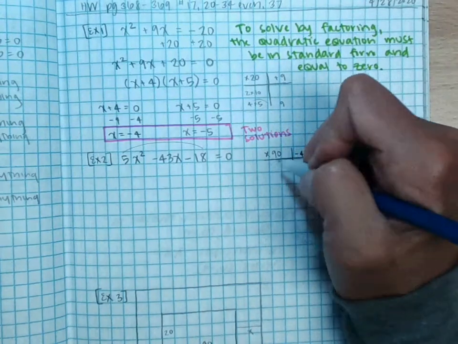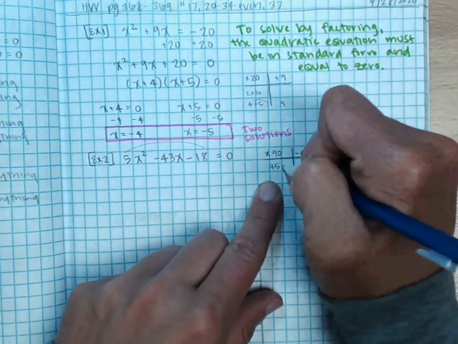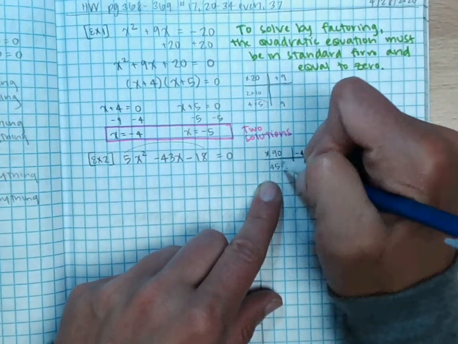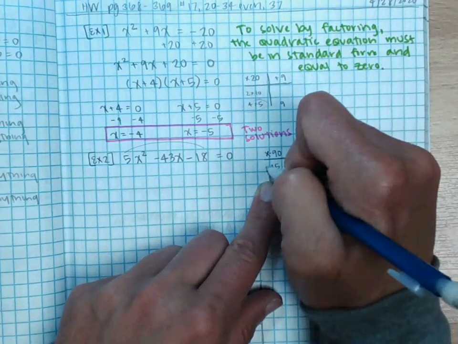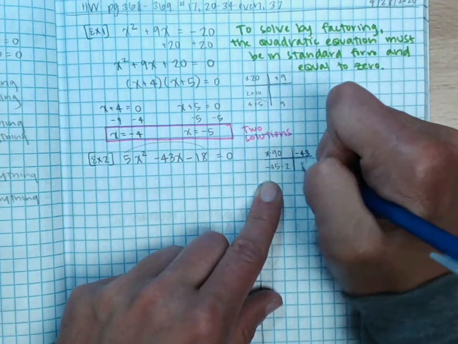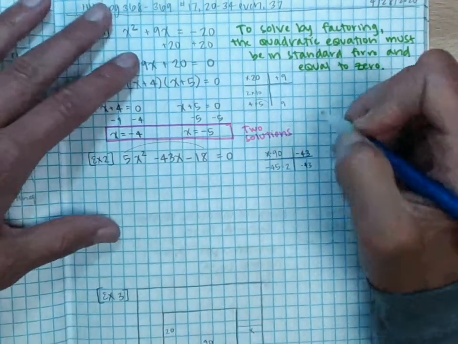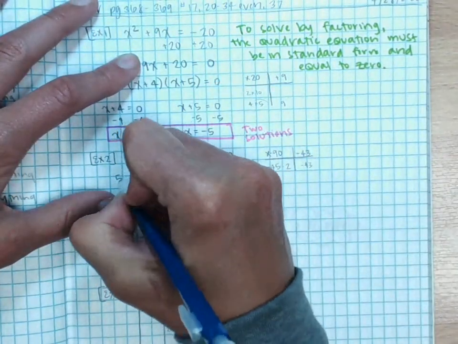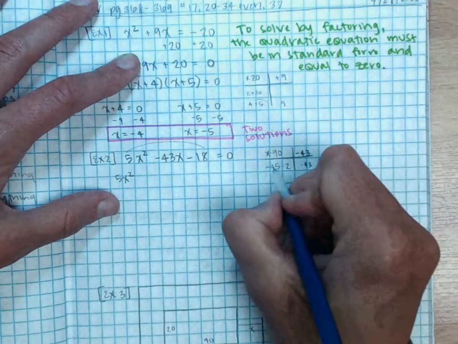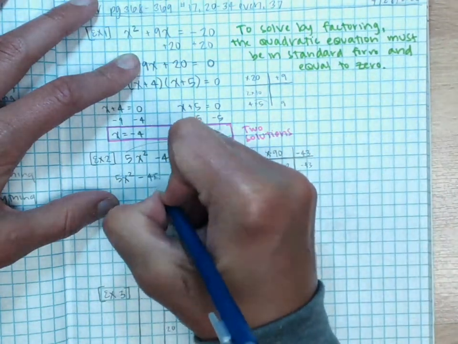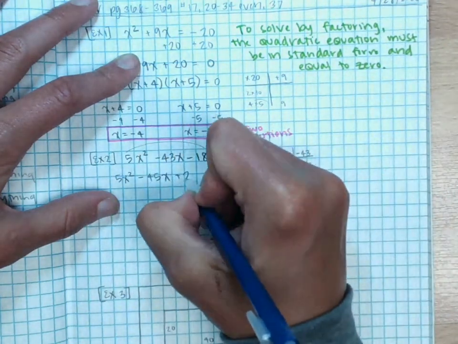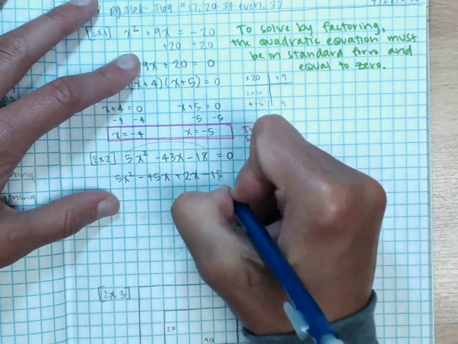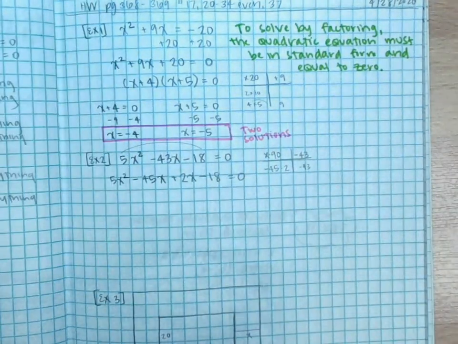I'm thinking, 45 times 2. One of them has to be negative. The negative 45 would give us negative 43. So I'm going to use factoring by grouping, and I'm going to plug that in. 5x squared minus 45x plus 2x minus 18 equals 0.